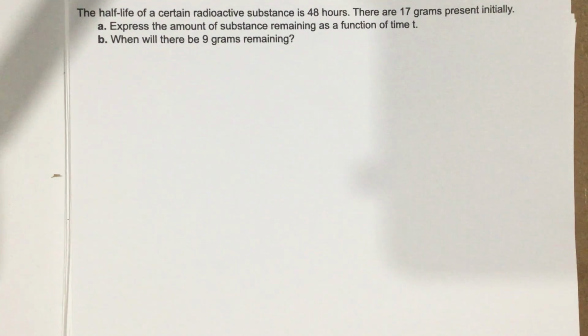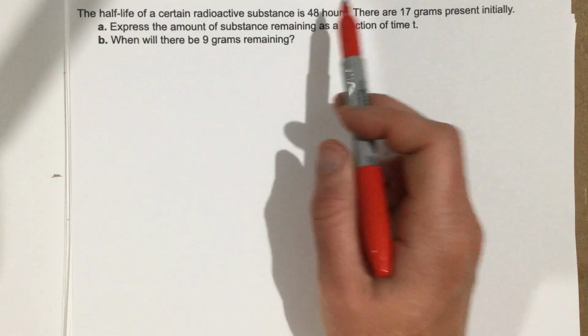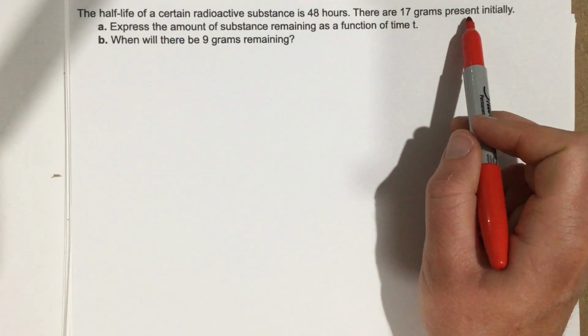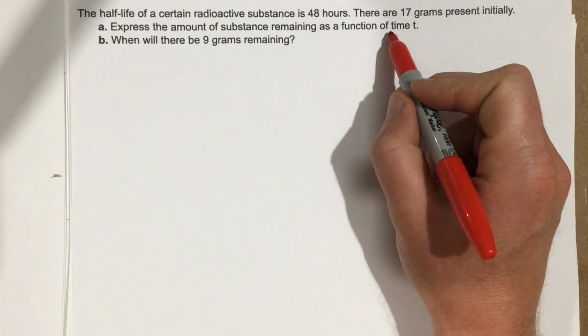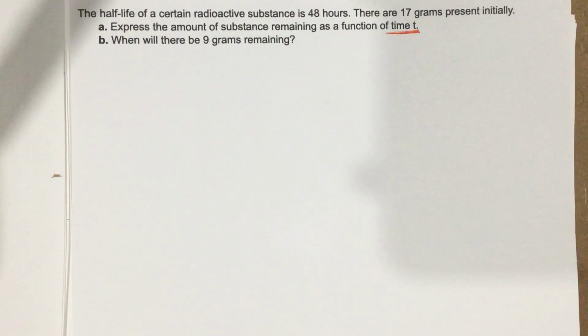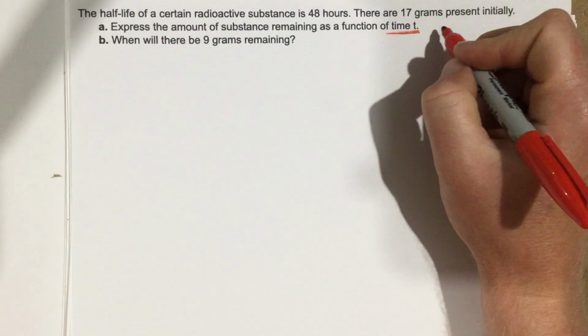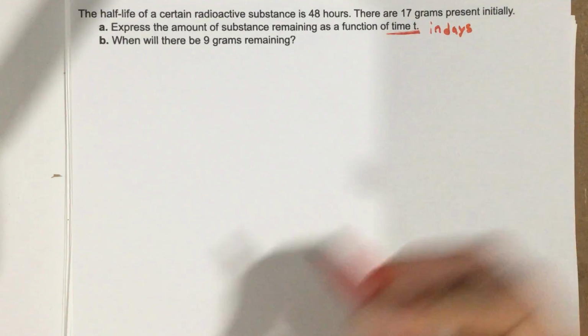This is problem number 9 for section 1.6. The half-life of a certain radioactive substance is 48 hours. There are 17 grams present initially. Express the amount of substance remaining as a function of time t. So, function of time t, and I actually think in this problem they want it like the function in days, although they give you hours, I think they want it in days.